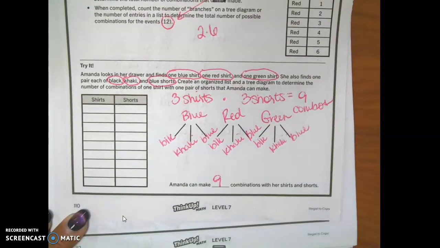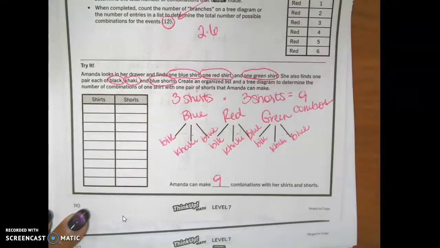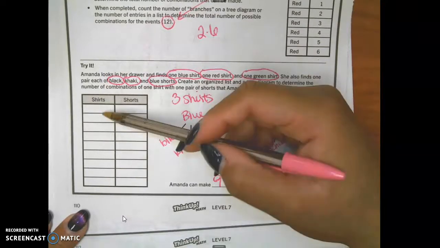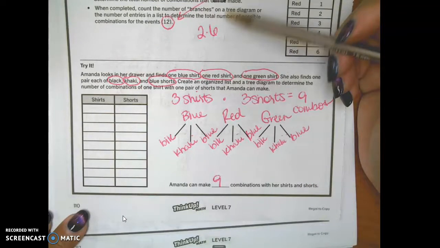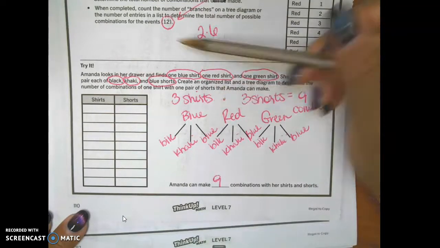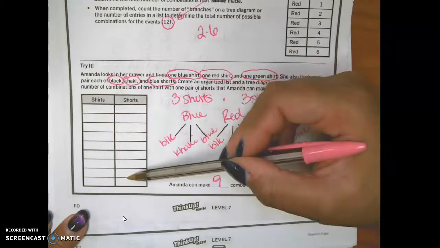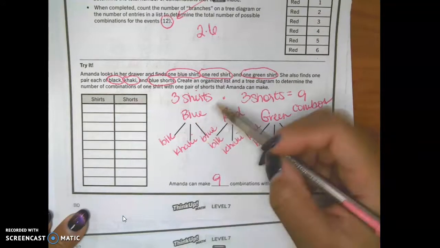It is okay to abbreviate, but would it have made sense for me to put B for black and B for blue? No, it would not have, because they're two different colors and I would have used the same letter and been wrong. Now, in the table, yeah, you could color code, but I really want y'all writing in pencil anyway. In the table, I need to list the colors of shirts and the colors of shorts with each combination.